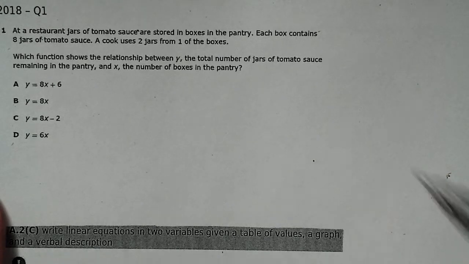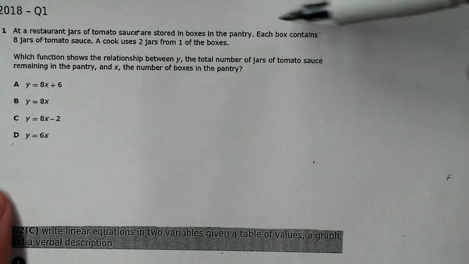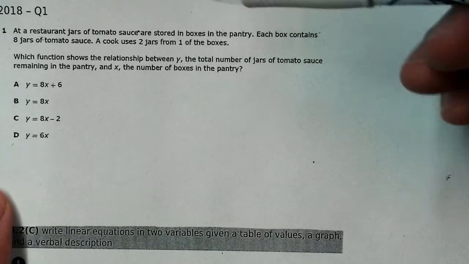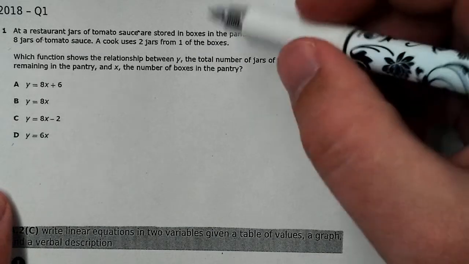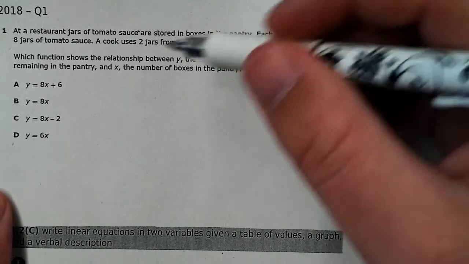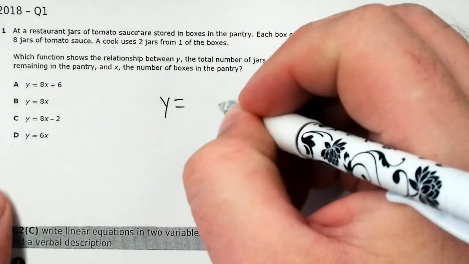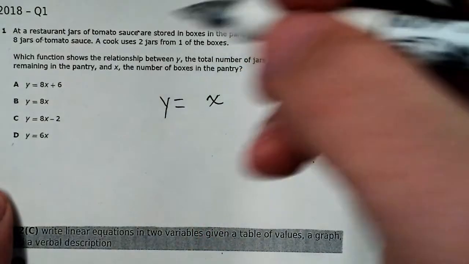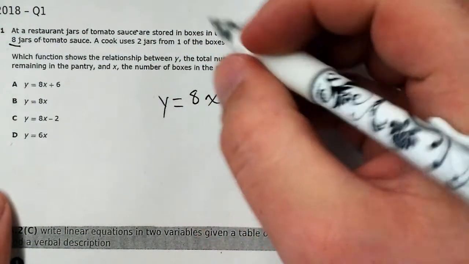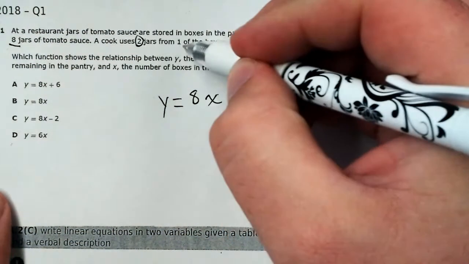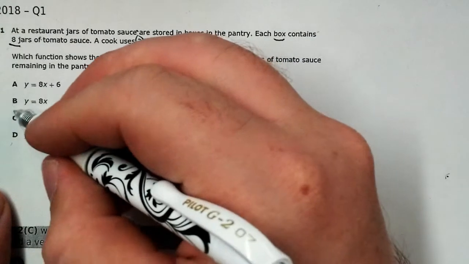Alright, so the first question says, at a restaurant, jars of tomato sauce are stored in boxes in the pantry. Each box contains 8 jars of tomato sauce. A cook uses 2 jars from one box. Which function shows a remaining relationship between y, the total number of jars, and x, the number of boxes in the pantry? Well, y is going to be the total, and x is the boxes in the pantry. We know there's 8 jars in each box. It says a cook uses 2 jars from one of the boxes, so minus the 2 jars. And this will tell us how many total jars we have. So the answer is C.